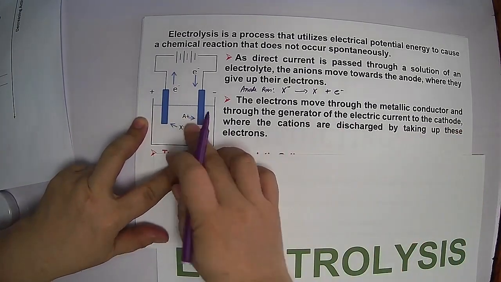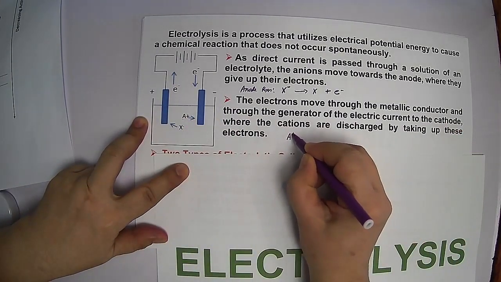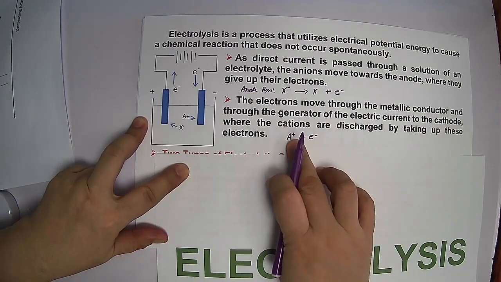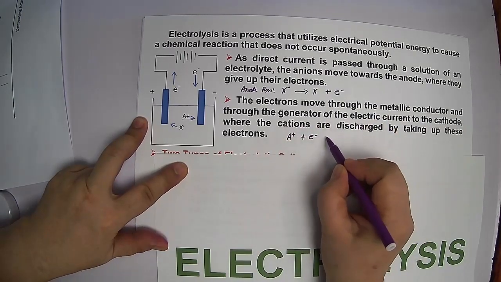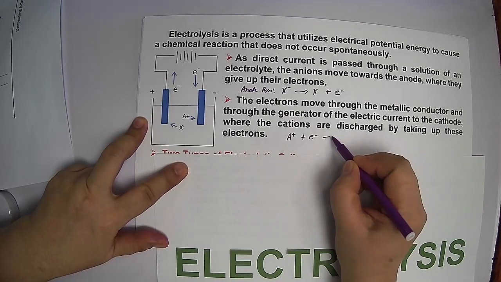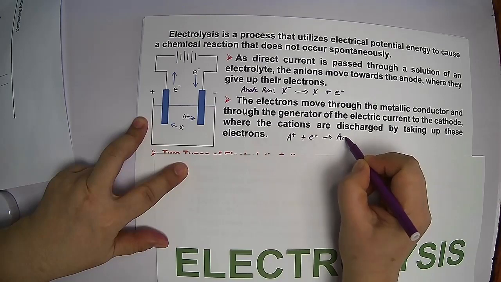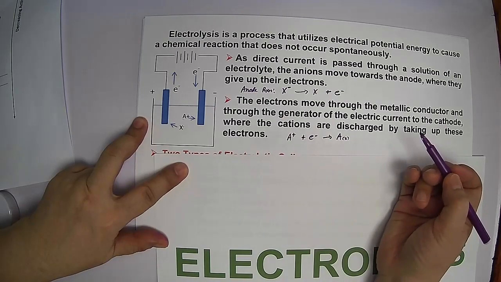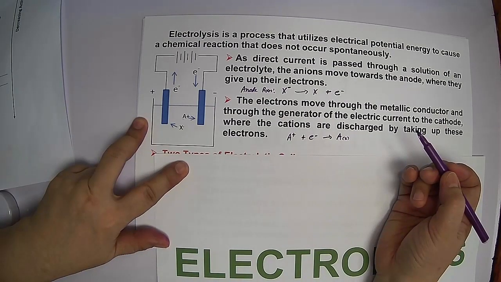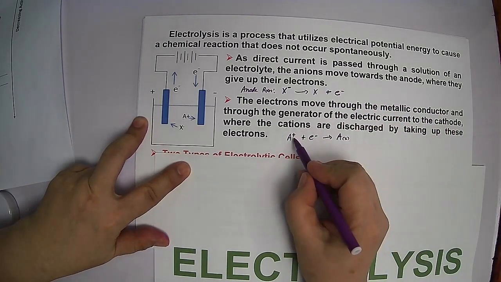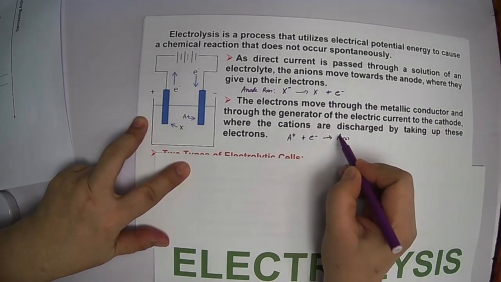The cation A positive will accept that electron depending on the magnitude of its charge, reducing its state from positive to 0.